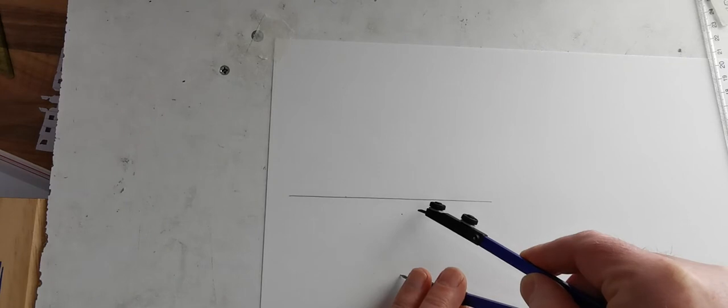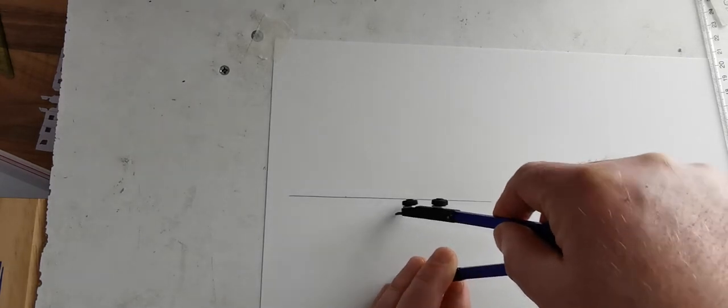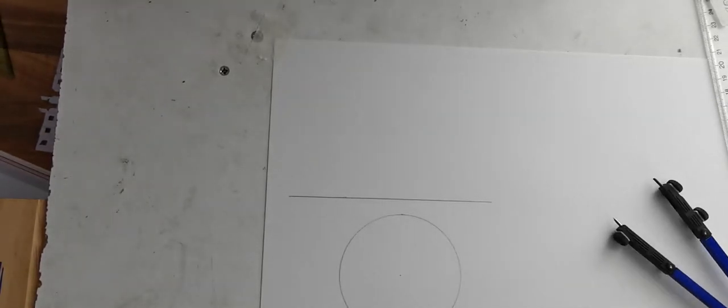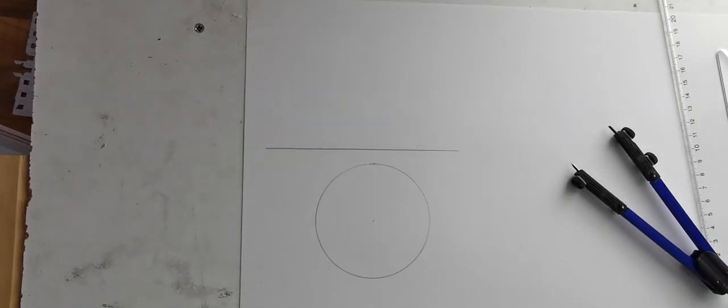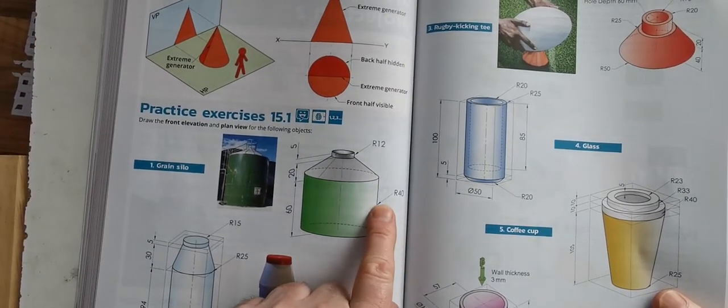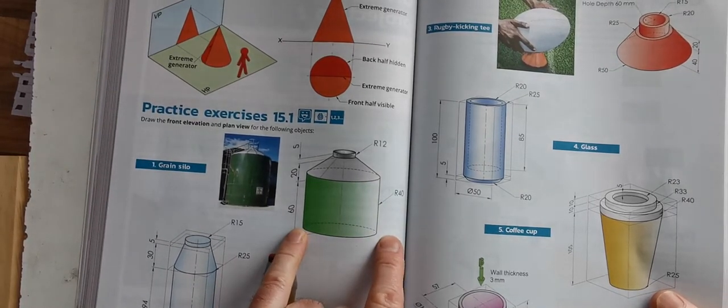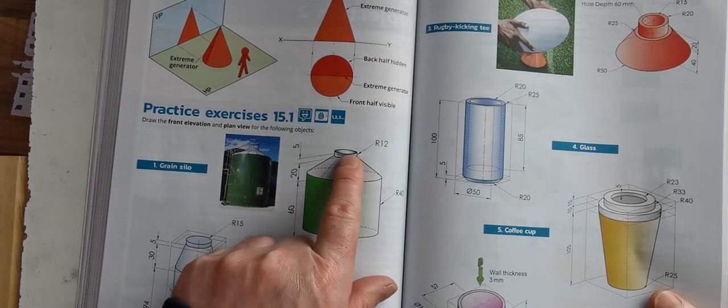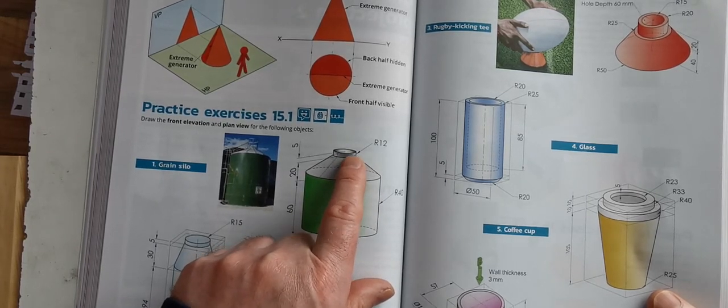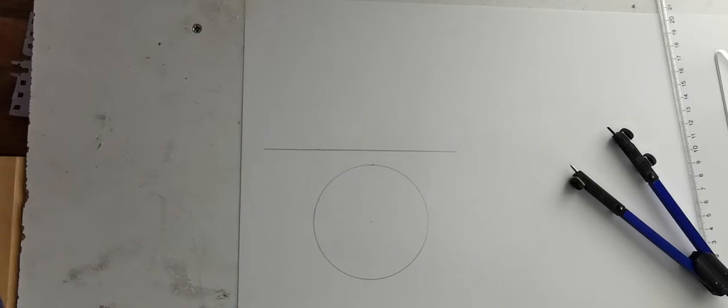Now that 40, I want to draw the top view first, and I'll tell you why. Whenever you're doing front views and top views and side views of cylinders or cones, you're better off to draw the circle first. So there is our top view of this silo. It's a radius 40 circle, so it's 80 wide. Now looking down on top of that, you're also going to see a radius 12 circle in the middle as well. So I'll draw that next.